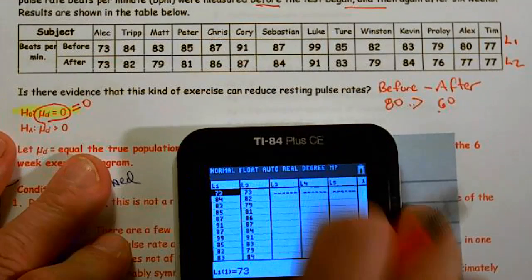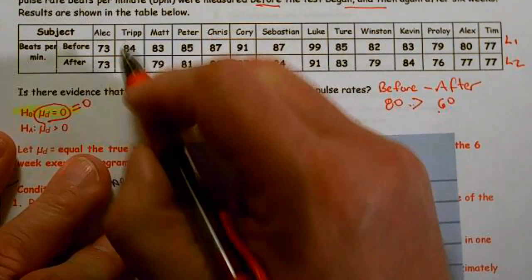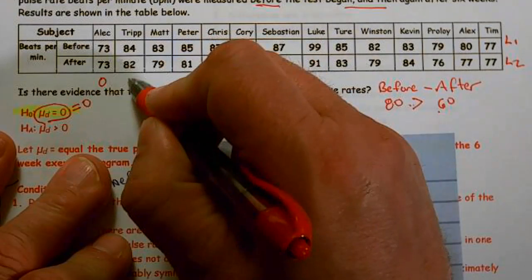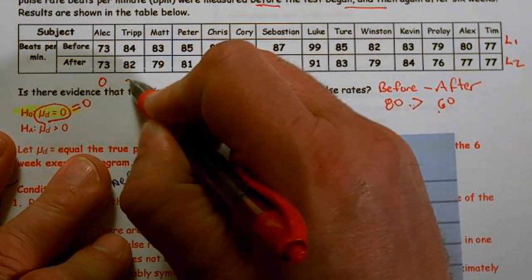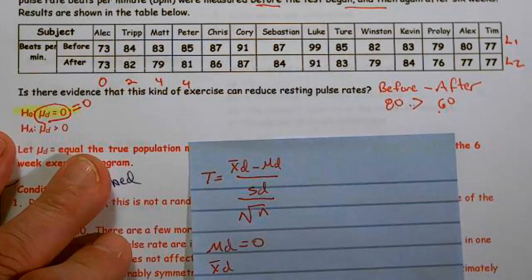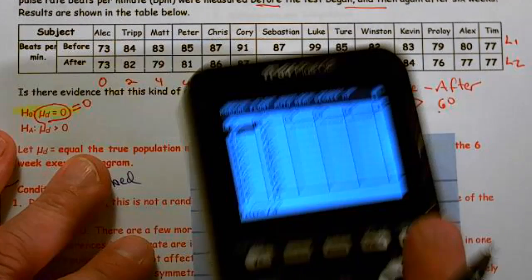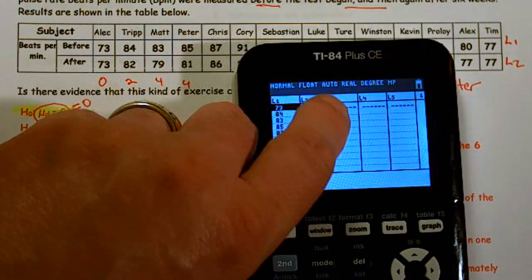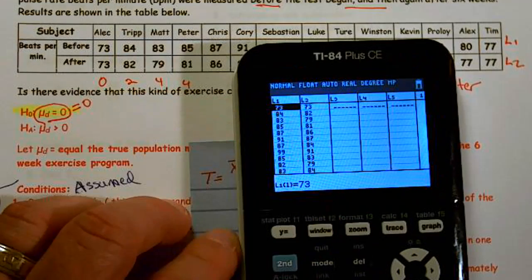Because this is a mean difference, we're basically going to subtract all of these. 73 minus 73 is 0. 84 minus 82 is 2. Then I have a 4 and a 4, etc. And I'll do that all the way down, but I'm going to get the calculator to do that automatically because I'm going to need to enter that information into the third column.